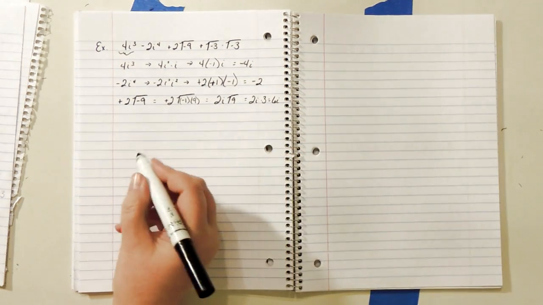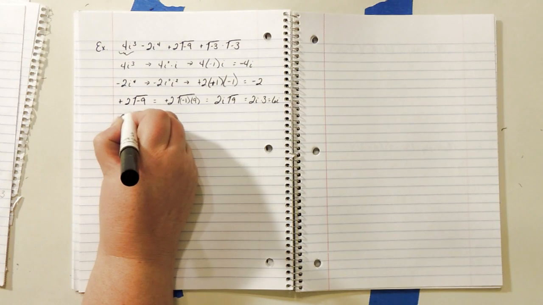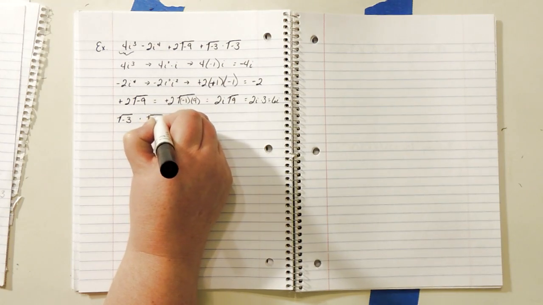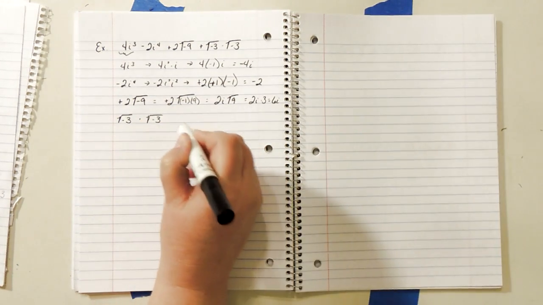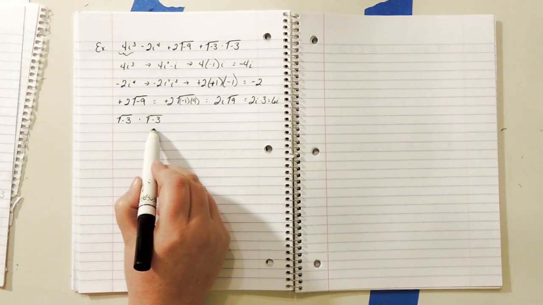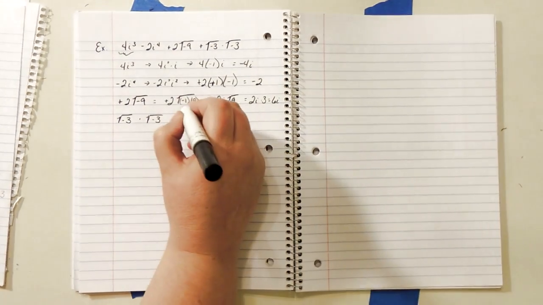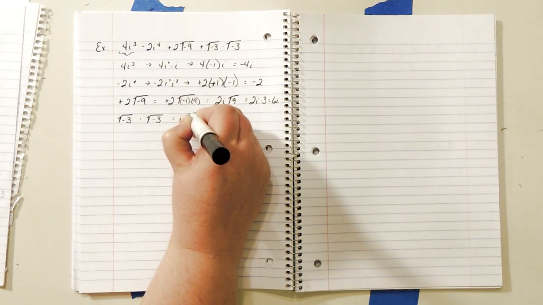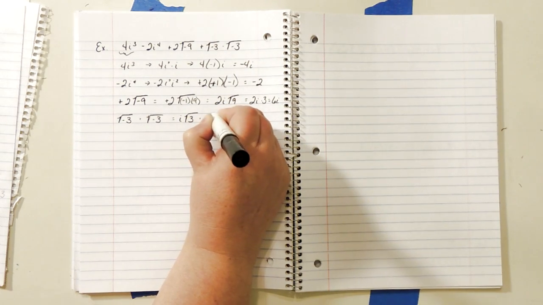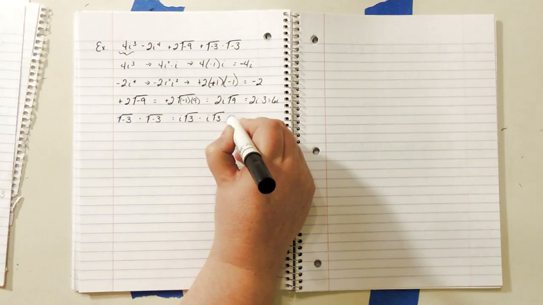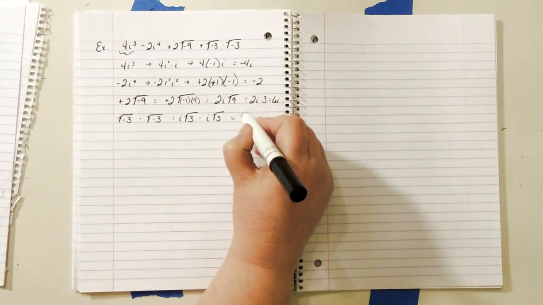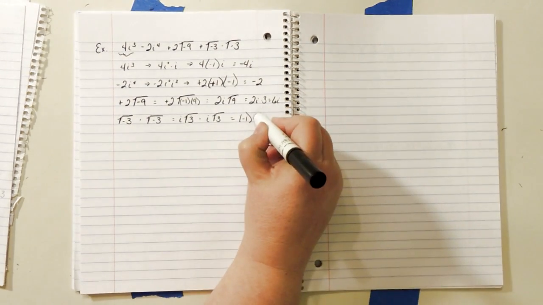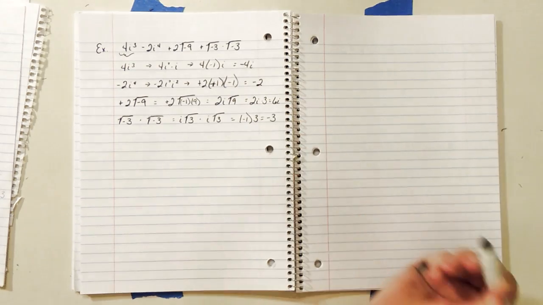Okay? Now we have the square root of negative 3 times the square root of negative 3. Okay, we're going to use Euler's notation again and say this is i times the square root of 3 times i times the square root of 3. i times i equals negative 1. The square root of 3 times the square root of 3 equals 3. So this is going to equal negative 3.